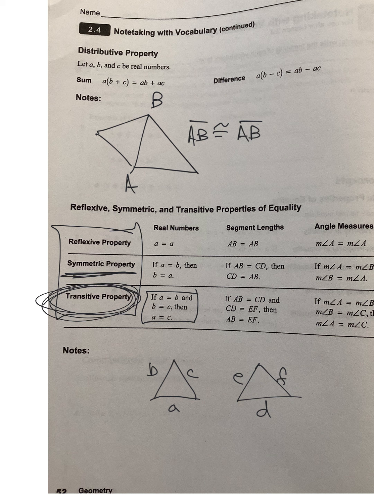Now, tonight's stuff is fairly simple, but we're going to come back to this a lot. Instead of properties, these are going to become theorems eventually, okay? In multiple ways. Notice we have real numbers, then we have segments, and then also angle measurements. So they're all the same thing in each type of problem.